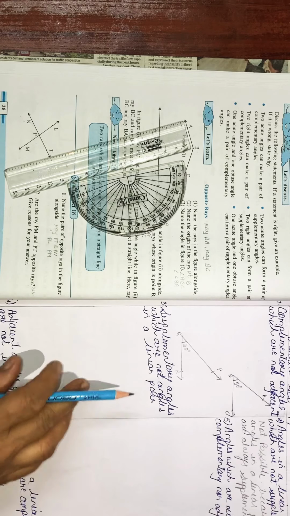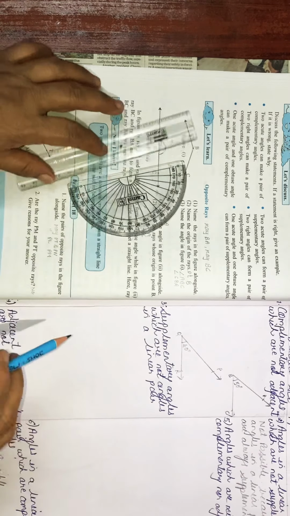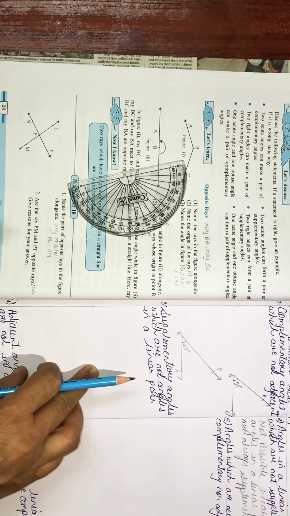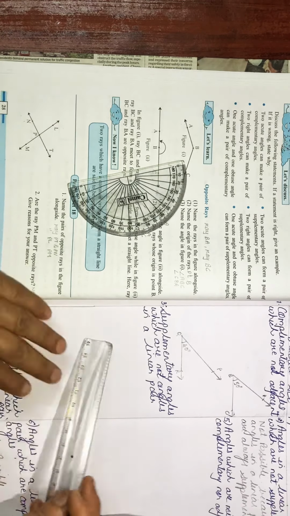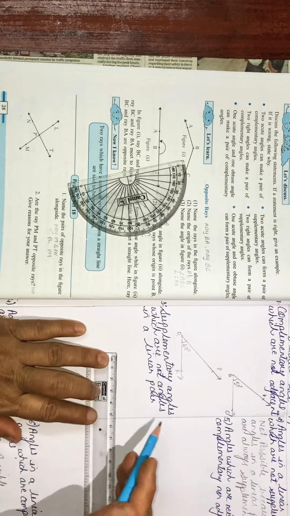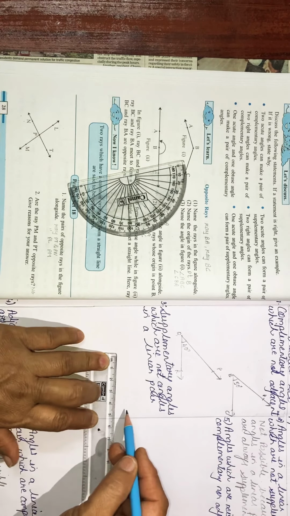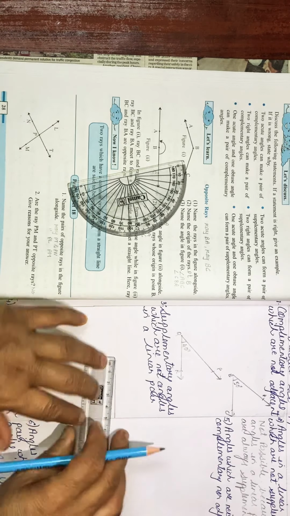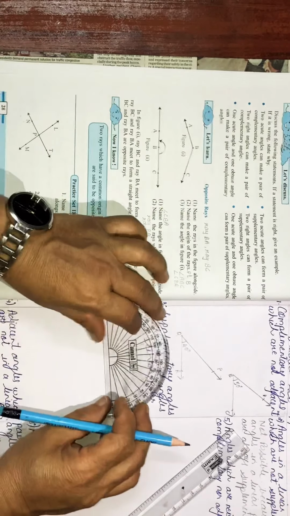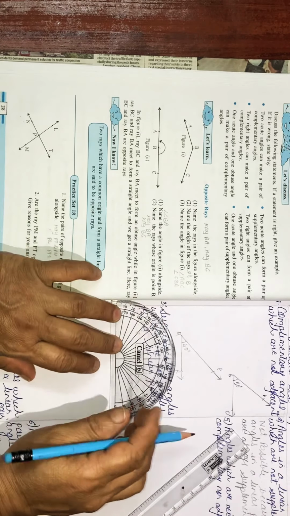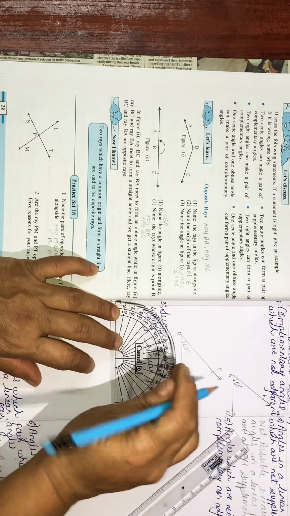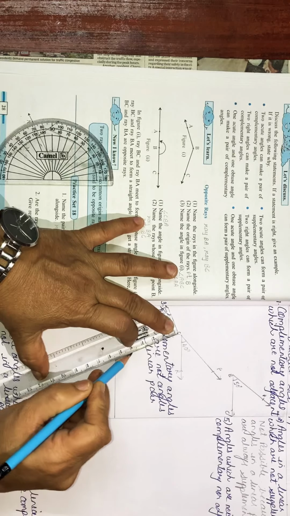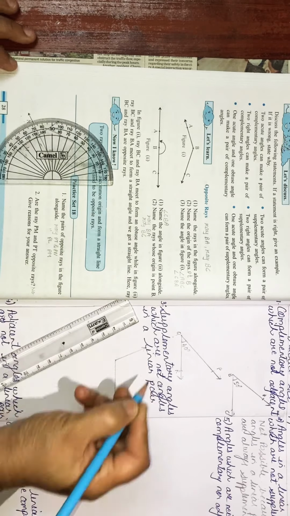So, we have to draw, see, a linear pair is a straight angle, you know that. It's a straight angle and two angles here. But here we have to draw angles which are not in a linear pair. So let's draw two angles here. One obtuse and one acute angle we can draw. Let's see, it's about 110 degrees. So we'll draw a 110 degrees angle here.